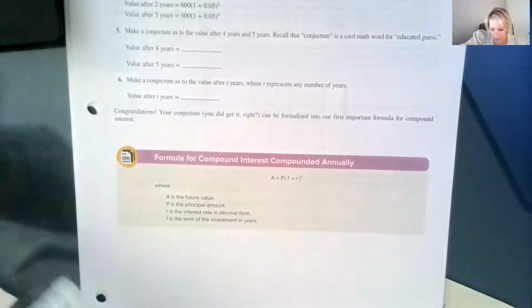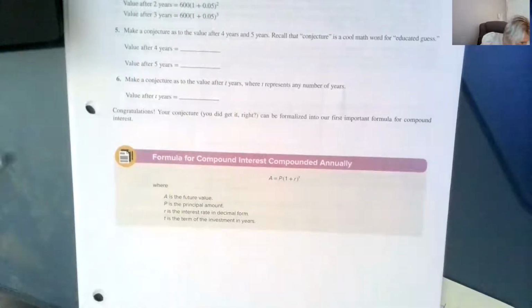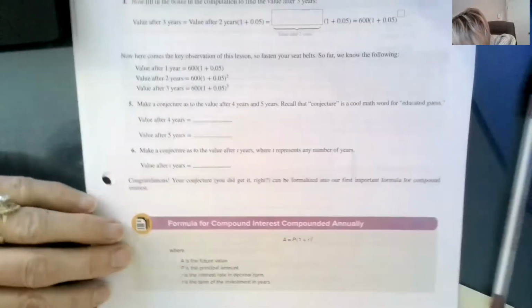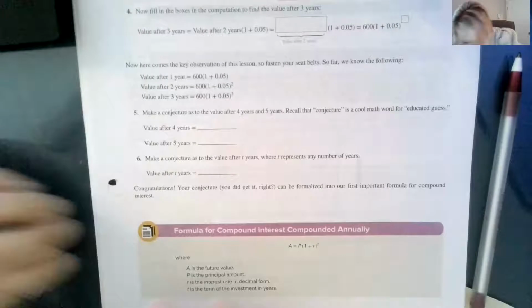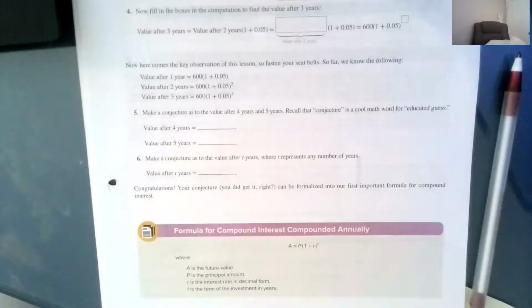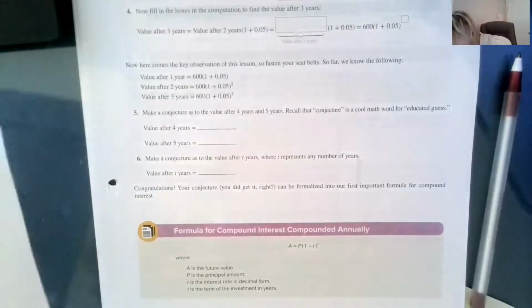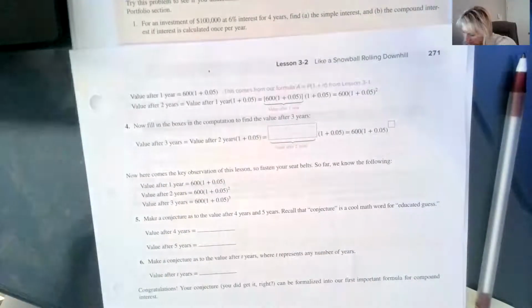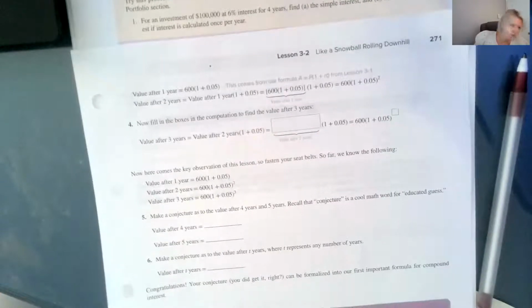So let's go ahead and flip the page. So it says, we're going to look at a pattern here. You can see here, it says value after 1 year and value after 2 years.